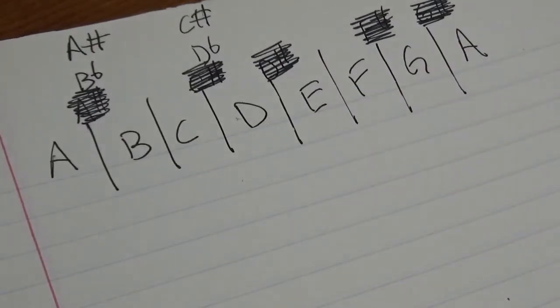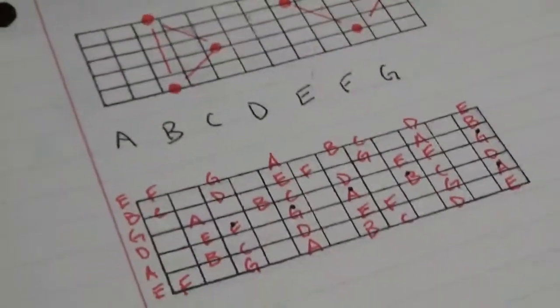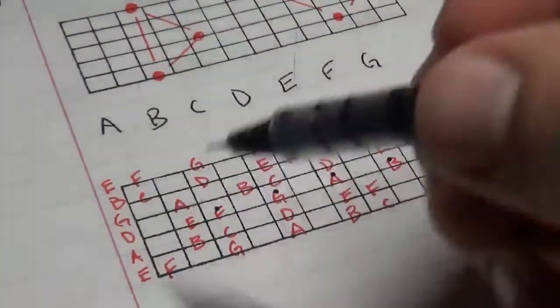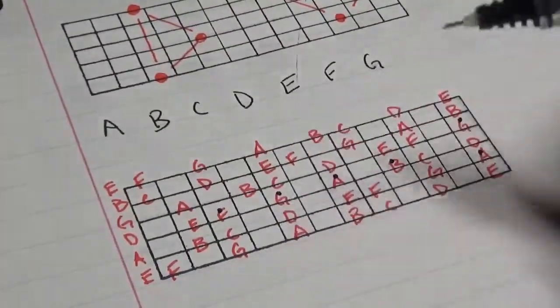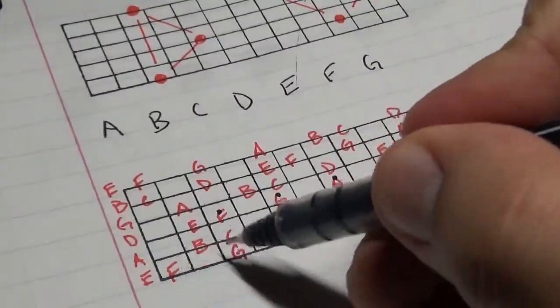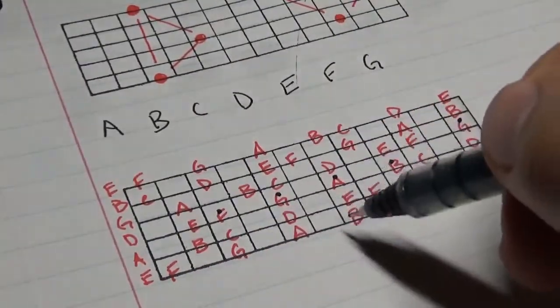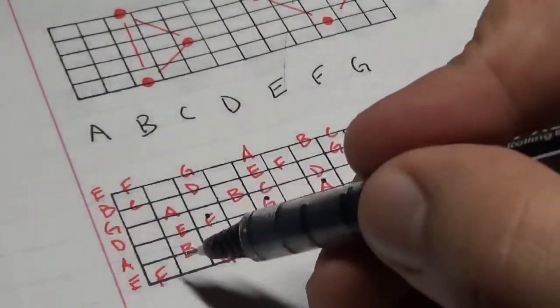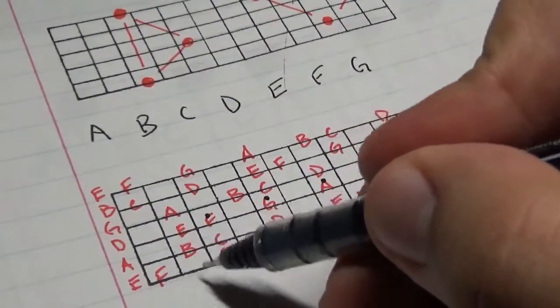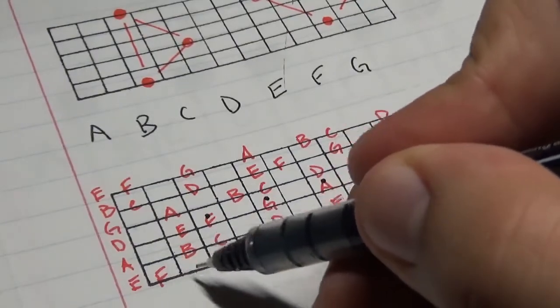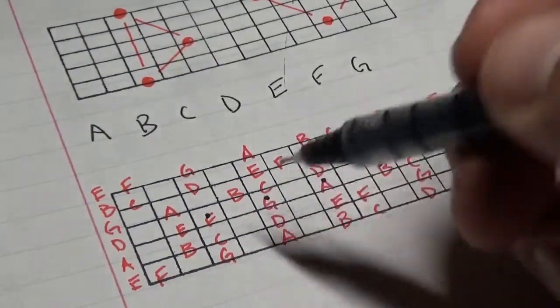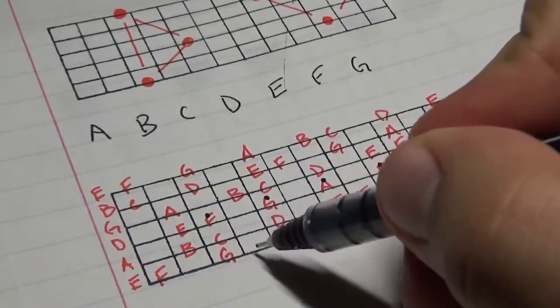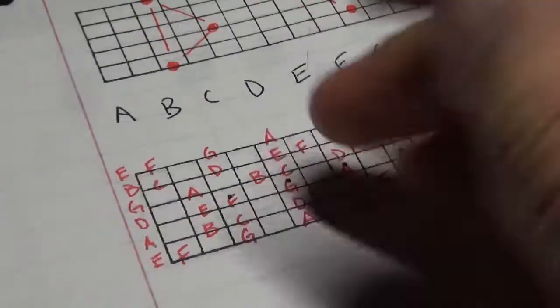So now if we go back to our fretboard over here, now that we know what sharps and flats are, you understand what's in between these white notes, these white keys, these natural notes. Between F and G, you have a black key that's right here, and that's going to be an F sharp, or you can call it a G flat. Between G and A, that right there is a G sharp or an A flat.